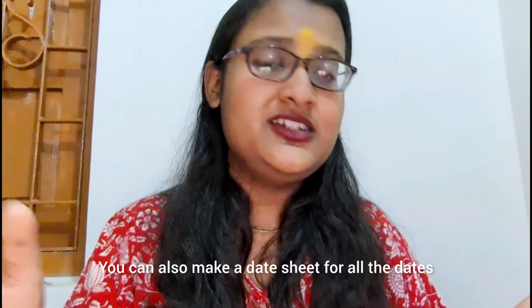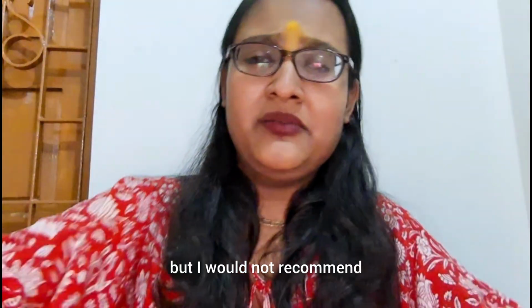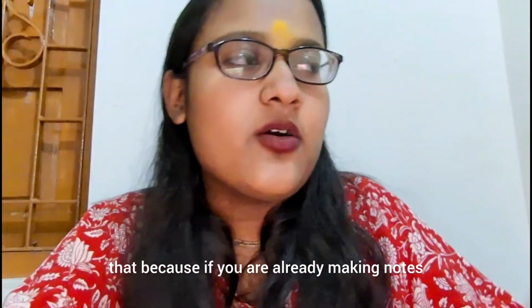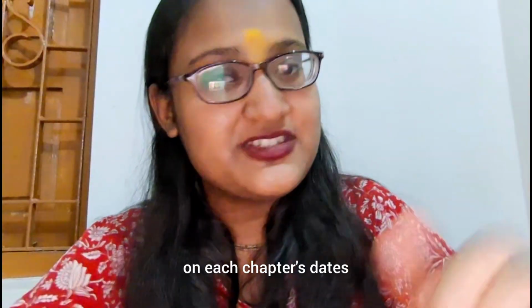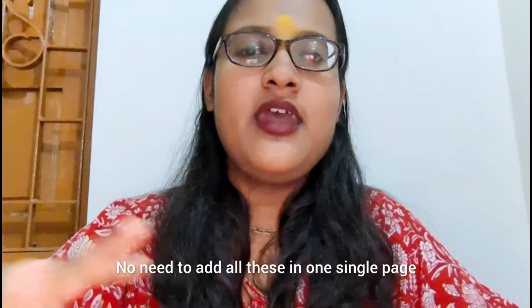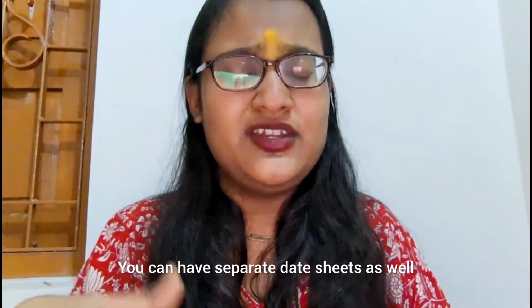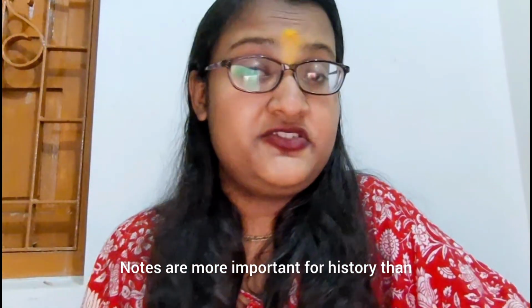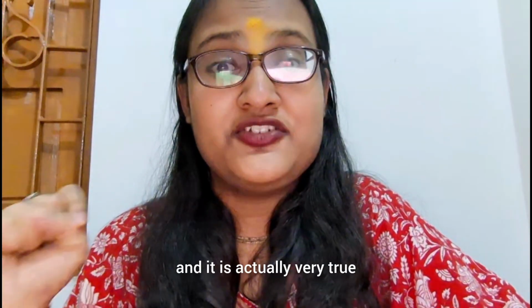You can also make a date sheet for all the dates, but I would not recommend that, because if you are already making notes and writing down each chapter's dates, there's no need to add all these in one single page. You can have separate date sheets as well. So notes are more important for history than for political science, and that is actually very true.